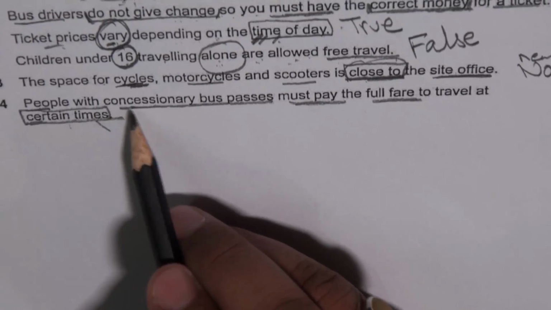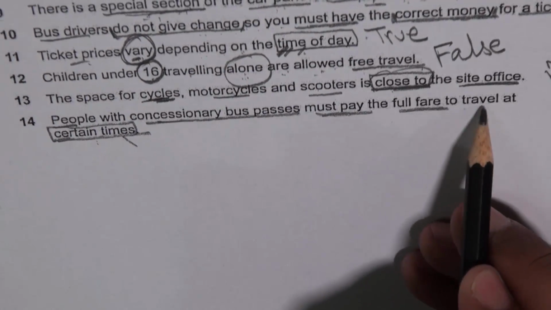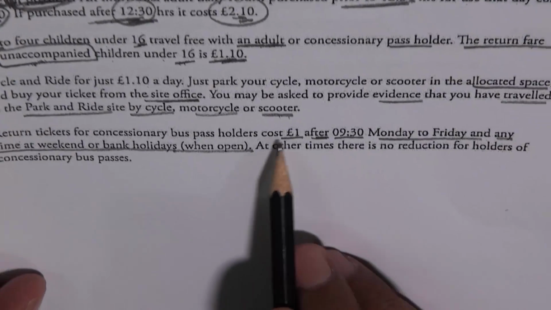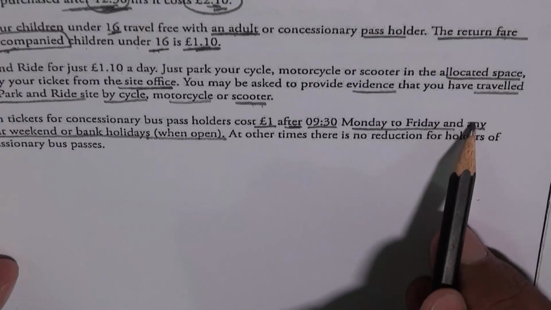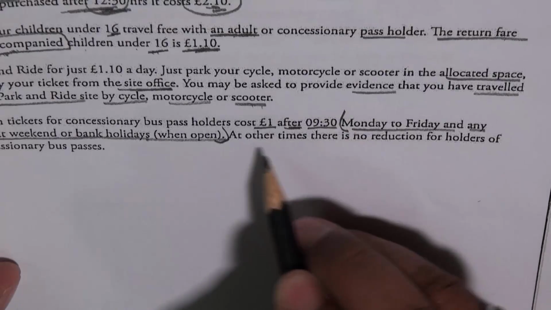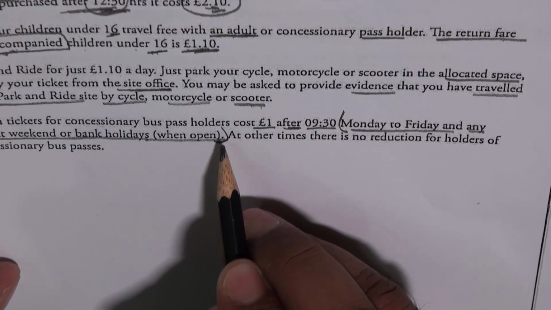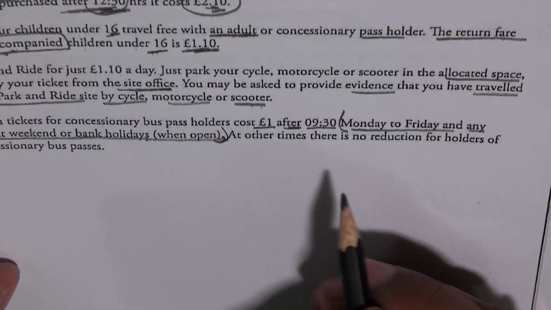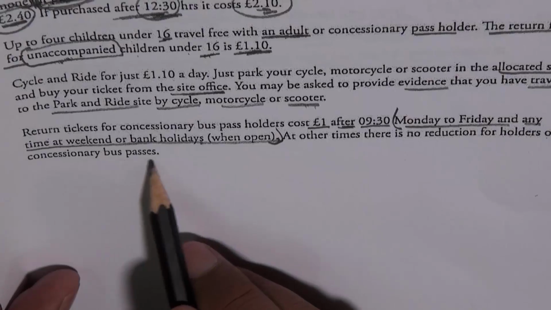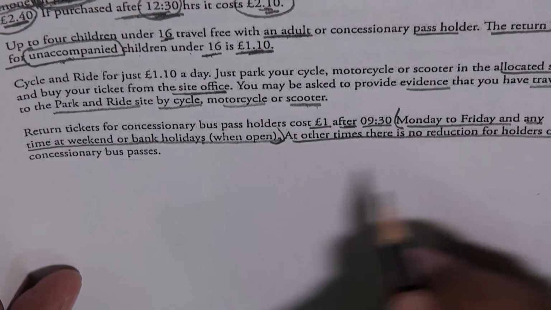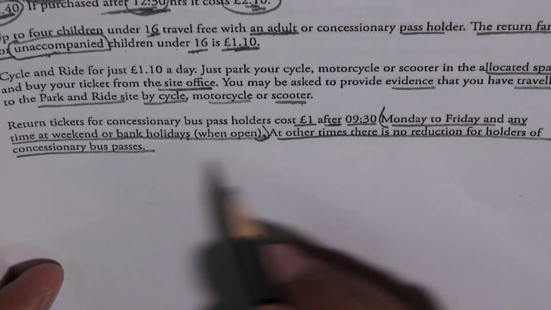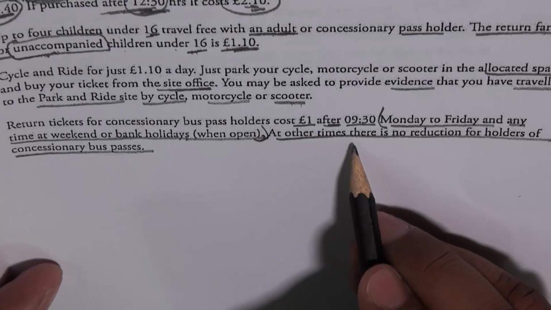What is here? People with concessionary bus passes must pay the full fare to travel at certain times. Now what is that certain time? That certain time is after 9:30 Monday to Friday and any time at weekend or bank holidays. All this is actually the certain time. From here to there, that is that certain time. So that is why at other times there is no reduction for holders of concessionary bus pass. Now here you understand what the answer is. Even for them there is no reduction.